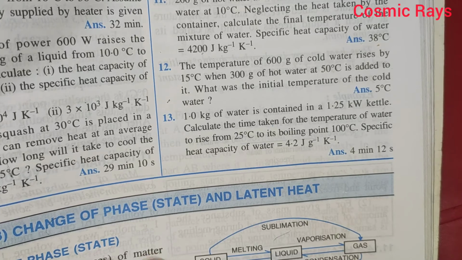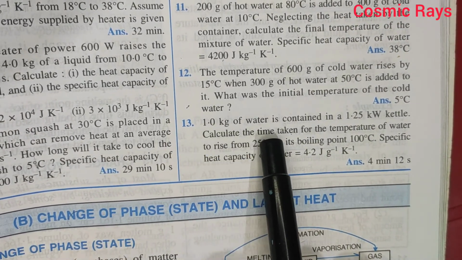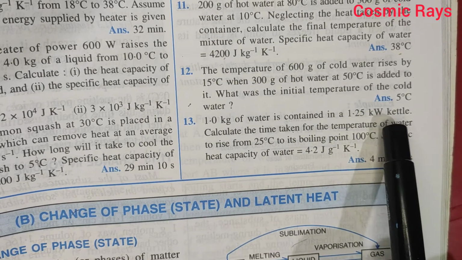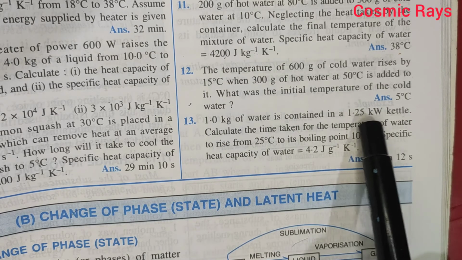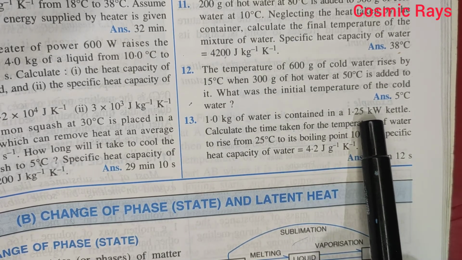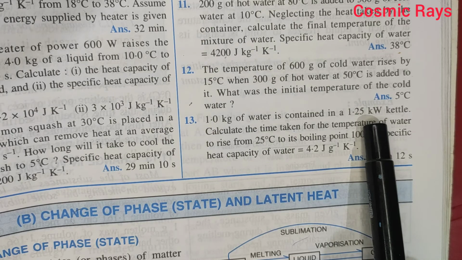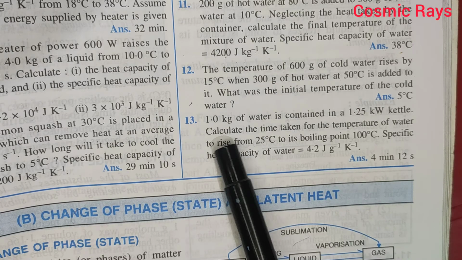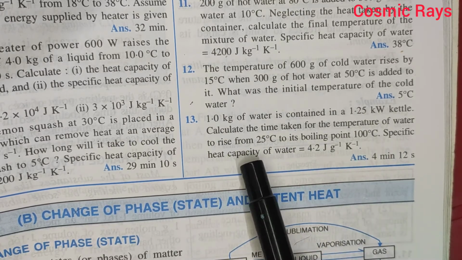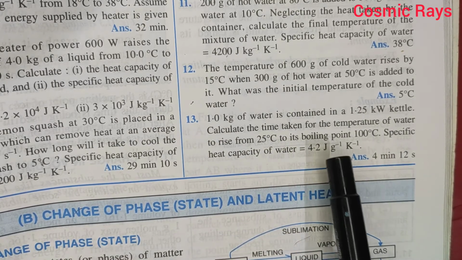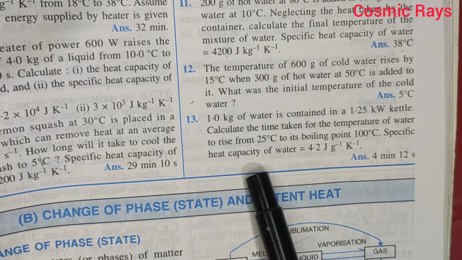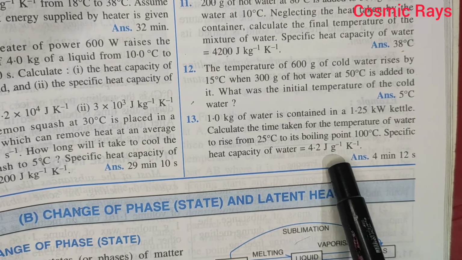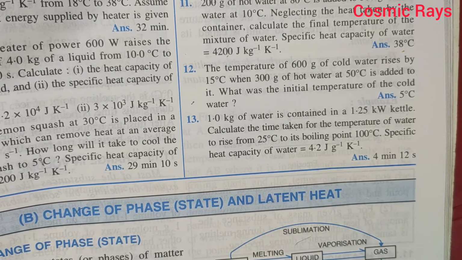Now the last one says 1 kg of water is contained in a 1.25 kilowatt kettle. This is the power of the kettle. This is given in kilowatt. We need to convert it into watt by multiplying it with 1000. Calculate the time taken for the temperature of water to rise from 25 degrees Celsius to its boiling point, 100 degrees Celsius. Specific heat capacity of water, that is C, is 4.2 joules per gram per Kelvin.